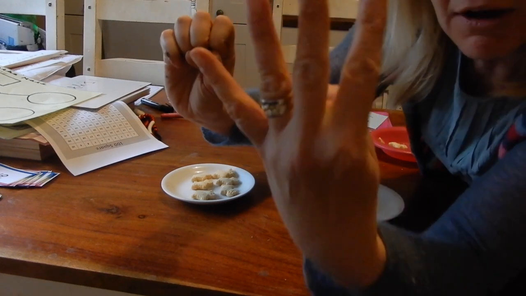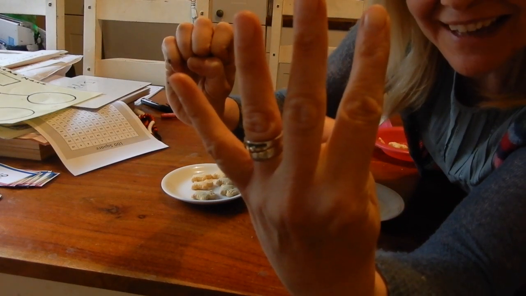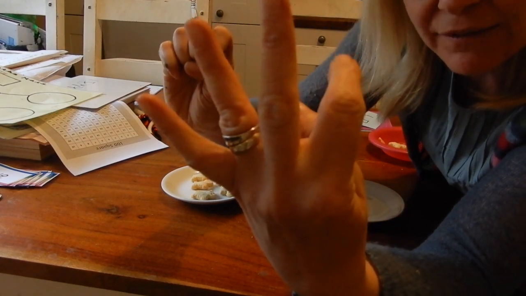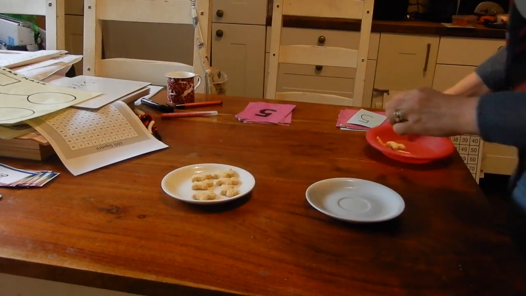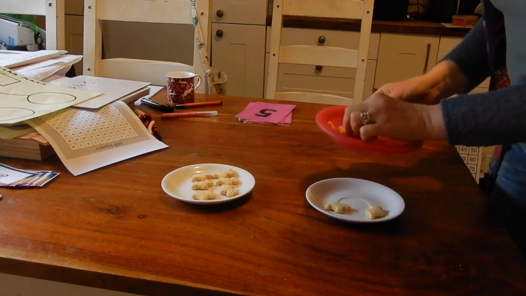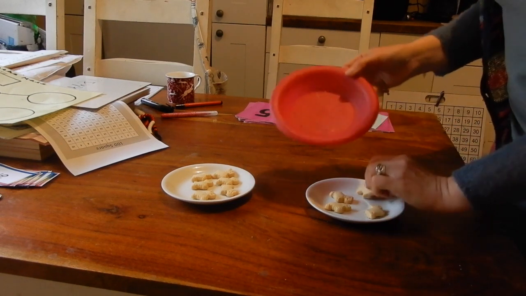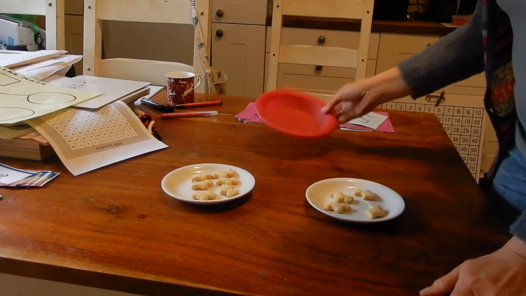6 and 4 should make 10, okay? 1, 2, 3, 4. Let's put 4 on there. 1, 2, 3, 4. I can see my bowl is empty, so I must have used the whole 10.